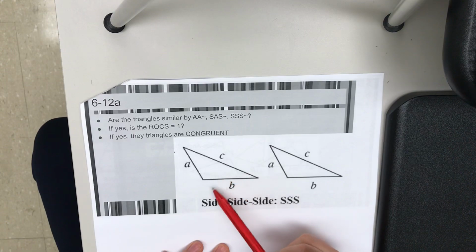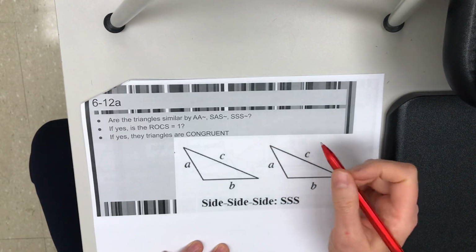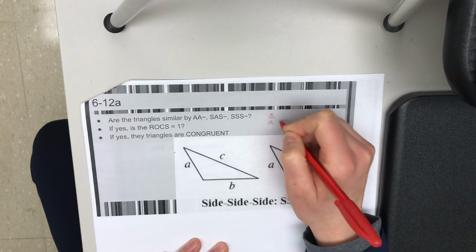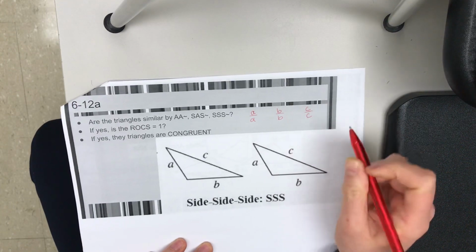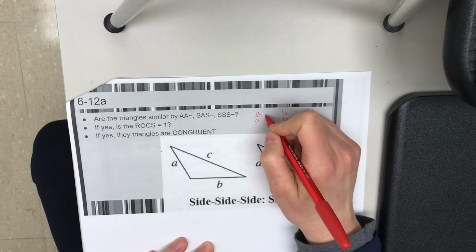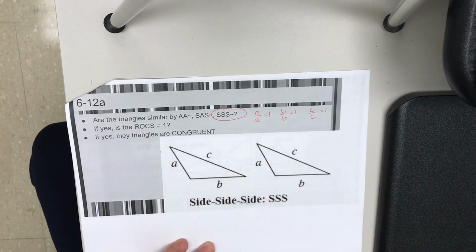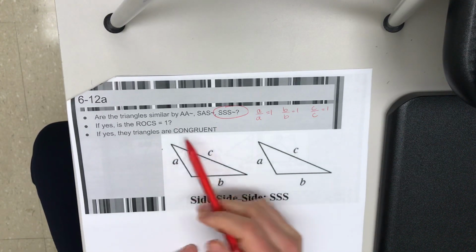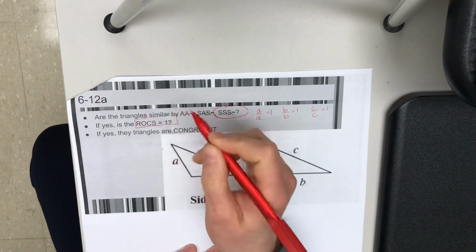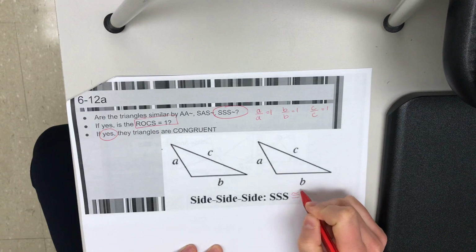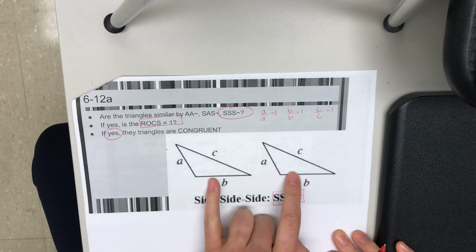And the answer is yes. I know three sides of this triangle and three sides of that triangle. And if I were to match up the corresponding sides, A over A, B over B, C over C, even though we don't know what those are, they're all equal to 1, which means they're equal to each other. So yes, these two triangles are similar by side similarity. Then we just showed that the ratio of corresponding sides is 1, which means yes, these two triangles are congruent. So side, side, side is one of our shortcuts that can prove that two triangles are congruent.